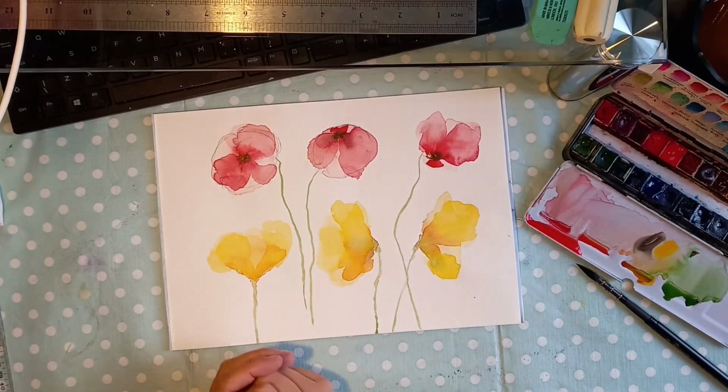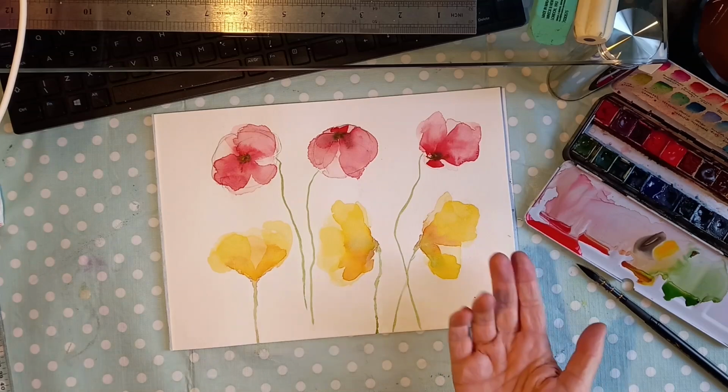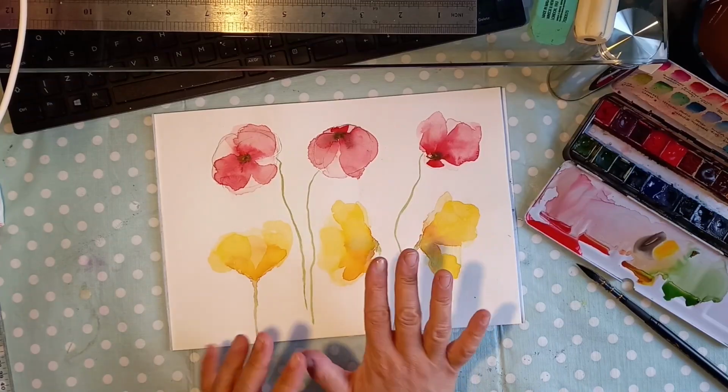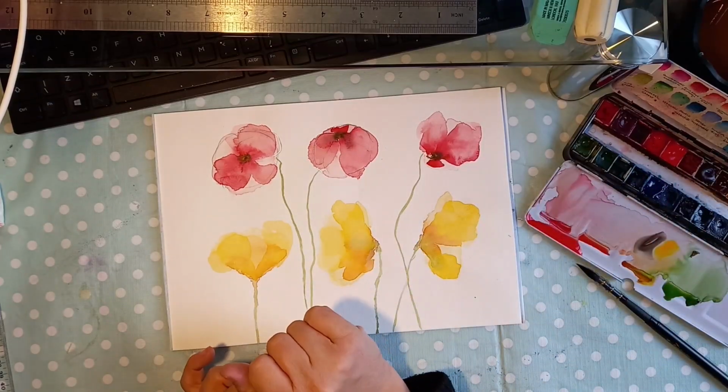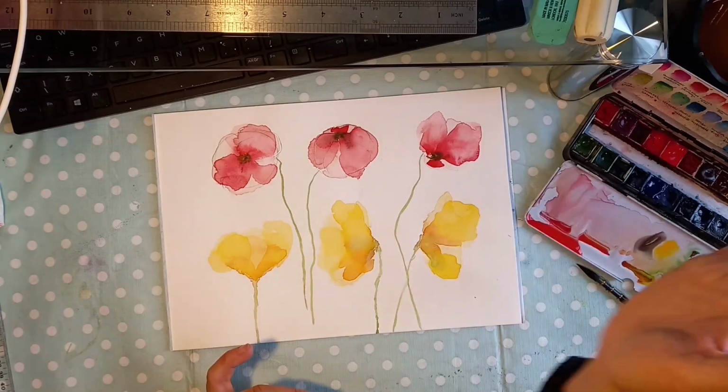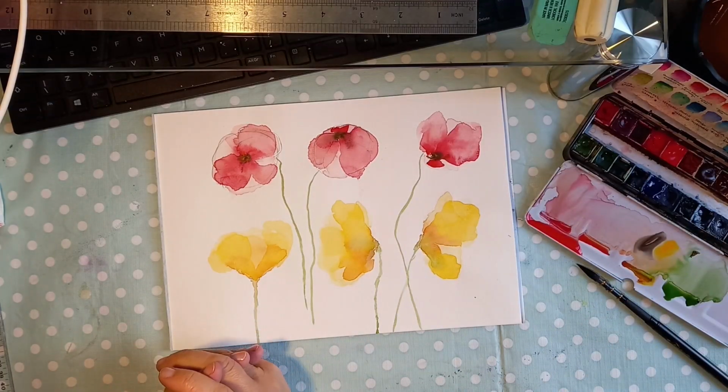I'm really, really pleased with those. They look really delicate. They look like petals to me. I'm really happy with the way they've turned out. So the next step, if you want to move on, is to think about a composition for a full painting. You could maybe add a vase, or you could just do the poppies coming out of something. But go forth and enjoy.